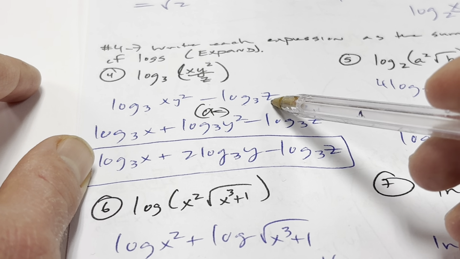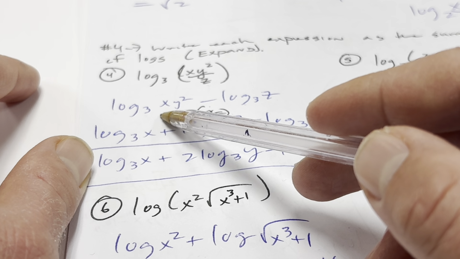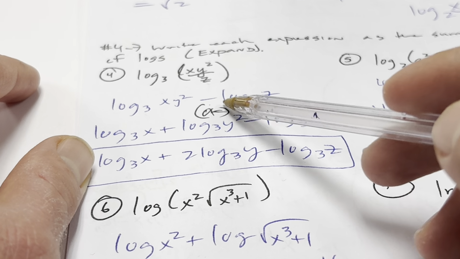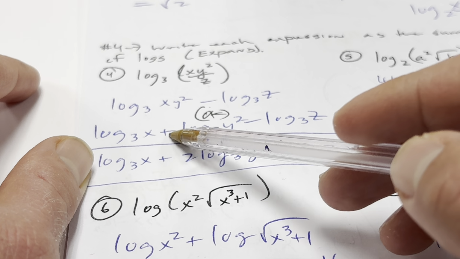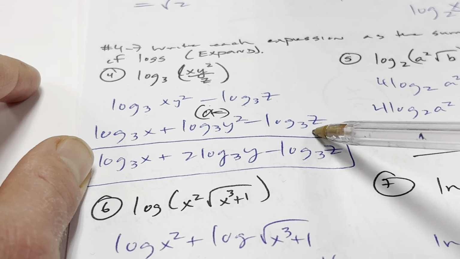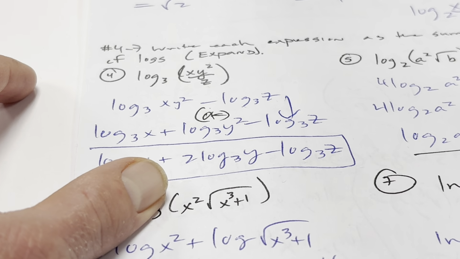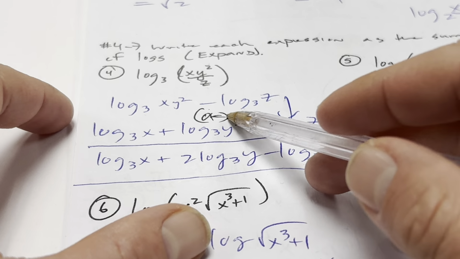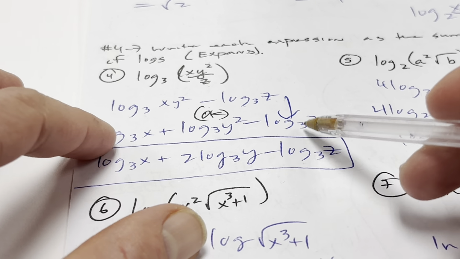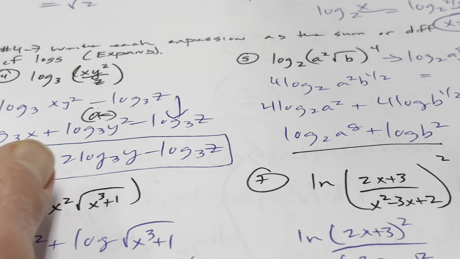All right, then what we definitely have to do, I have a product here. So in the log world, multiplication means addition. Addition means multiplication. So I put a plus in between: log base 3 of x plus log base 3 of y squared minus log base 3 of z, which is honestly okay. There. All right, that one's fine. You can also bring the exponent down, but you would get full credit for this right there.